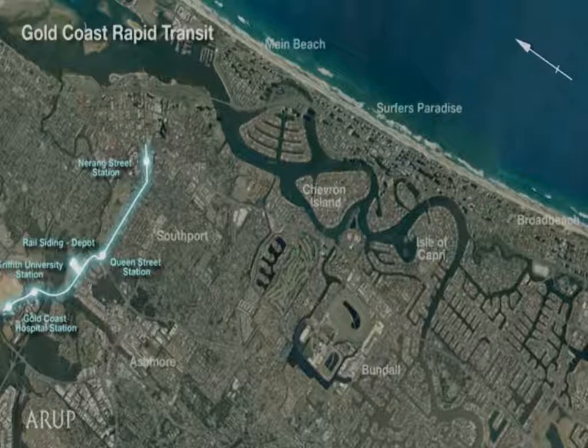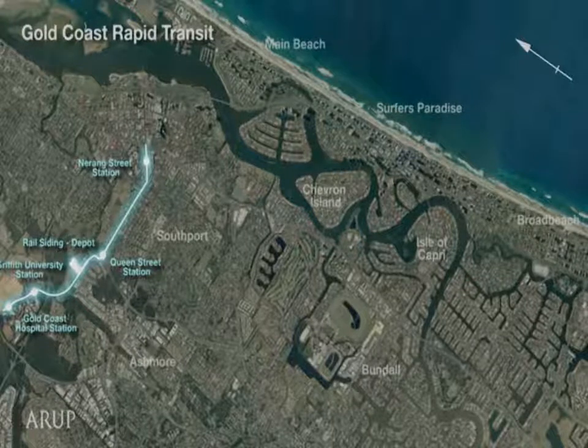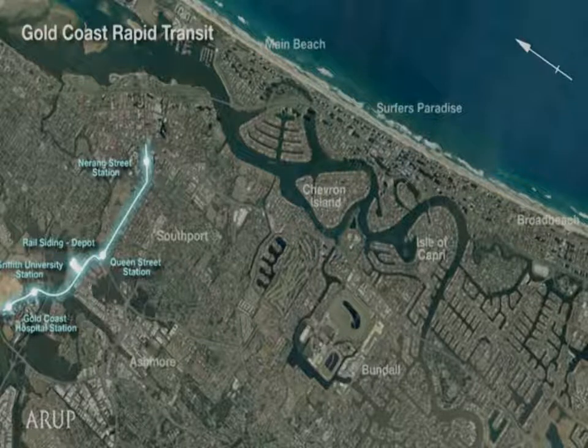I guess while we're here, it's worth noting that the civil works between Queen Street Station and just north of Nerang Street Station were done as part of an early works contract. So essentially during our tender phase, I think it was Seymour White, we were out there building, widening the road and essentially leaving a nice rail corridor for us to come and build in.